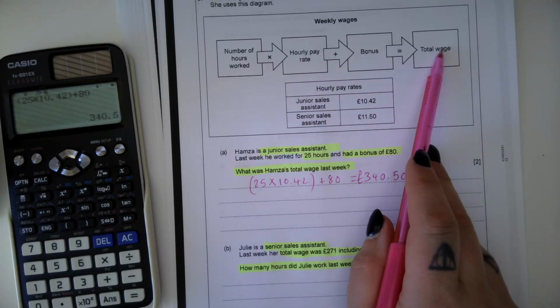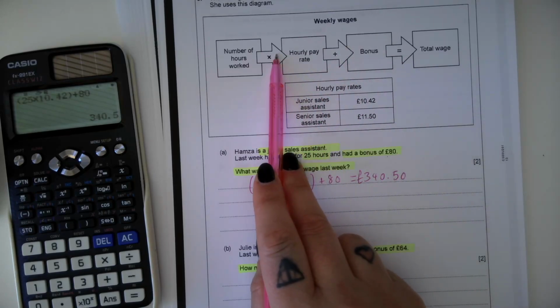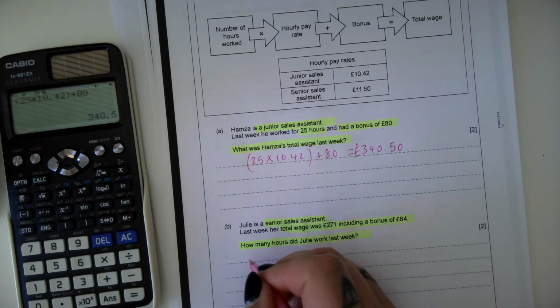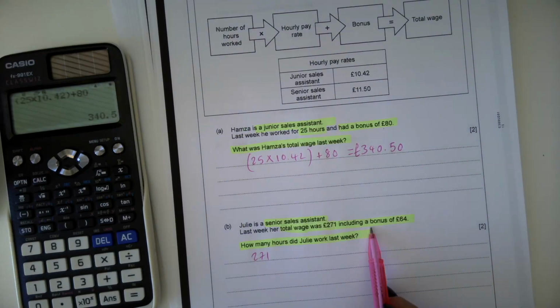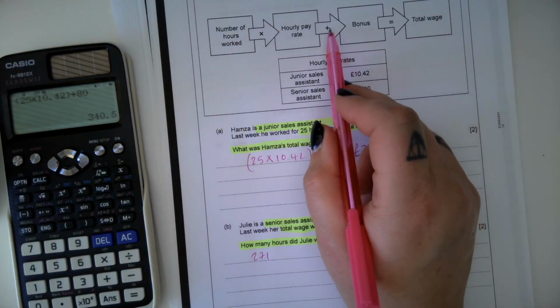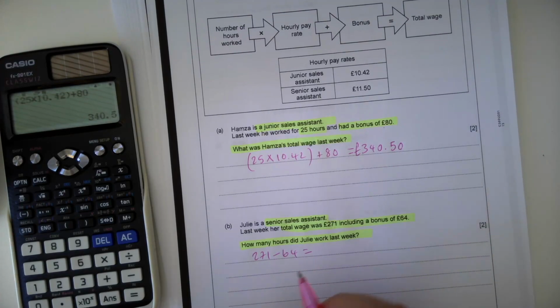For the total wage, instead of adding the bonus, we would subtract it. Instead of multiplying by the hourly rate, we would divide it. Okay, so total wage is what we're starting with. So 271, a bonus of 64. Remember, when we're coming this way, we're doing the opposite. So instead of adding the bonus, we're going to take the bonus away.